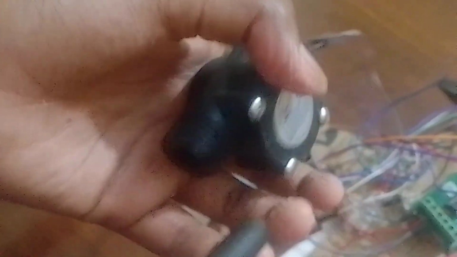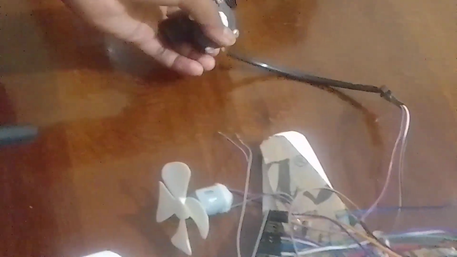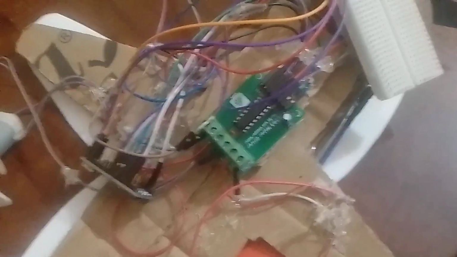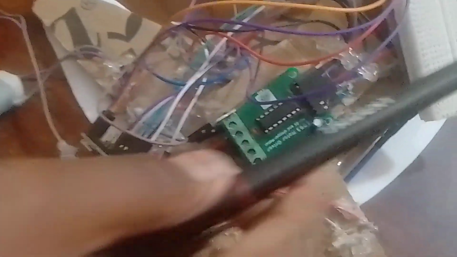Now I will show you the next project, which will work in higher altitude. This is the project for higher altitudes. This is the water flow sensor, which will detect the velocity of the water. This is the Arduino Nano, which we use to code this whole project. And I am introducing the motor driver, which is helpful to run the DC motors.